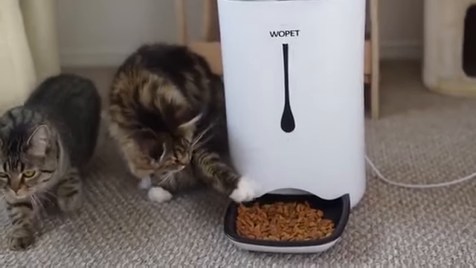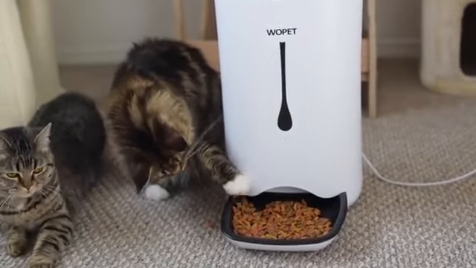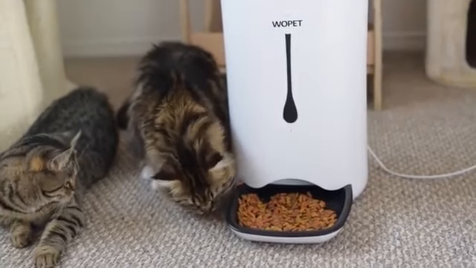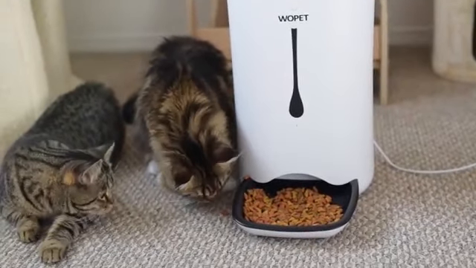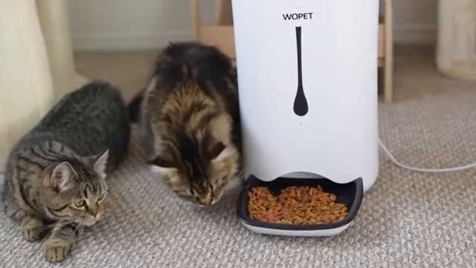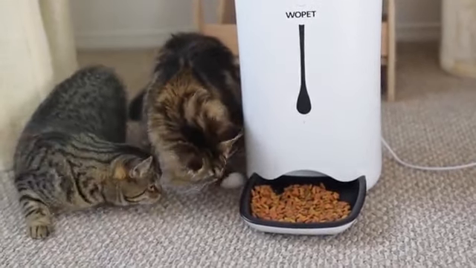Problem statement. There are two problem statements. It is always difficult to feed pets on time, and the pet will lose interaction with the owner if it only interacts with a device.